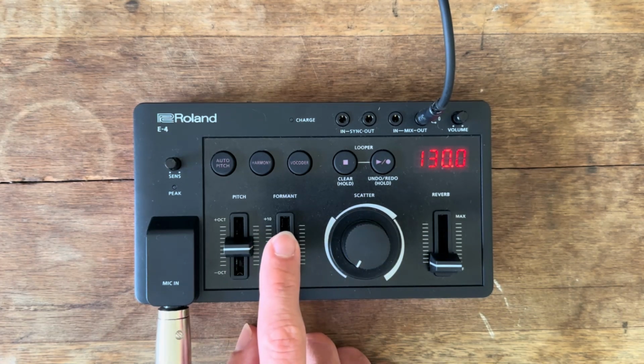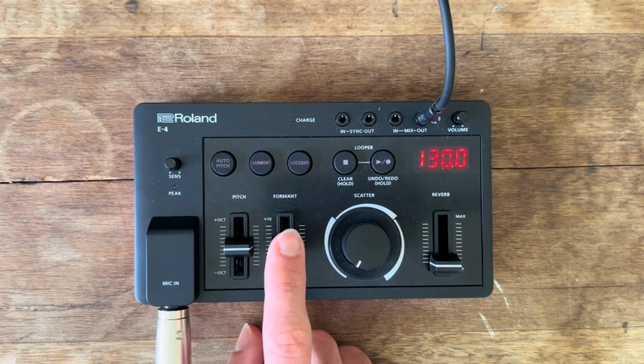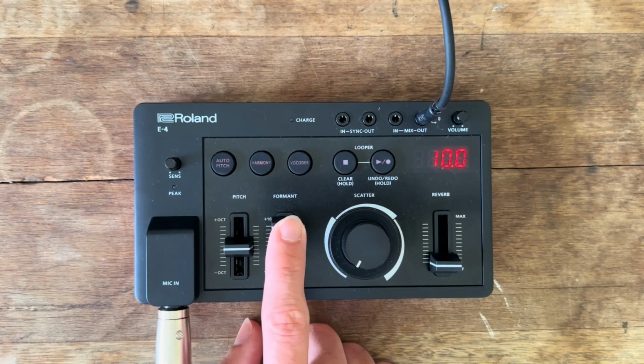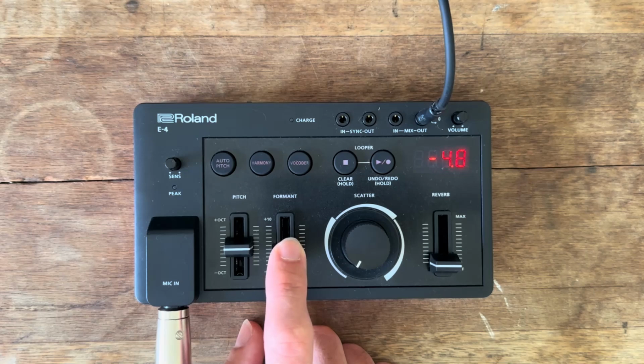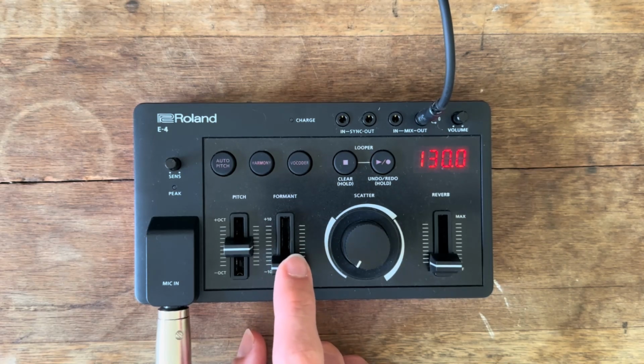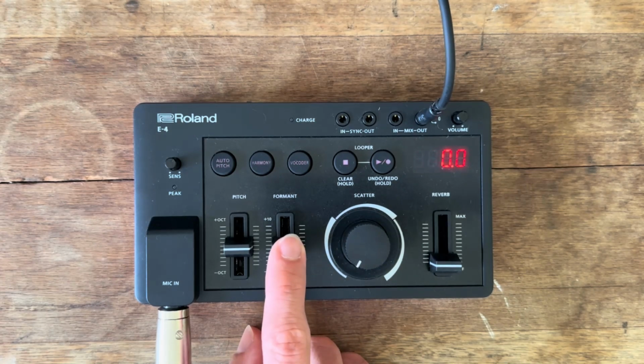The formant slider allows you to alter the tonal quality of your voice or instrument without changing the pitch. If you slide it up, it'll give you a brighter, more nasal tone, and if you slide it down, it'll give you a deeper, more resonant tone. Let me show you what that sounds like now.